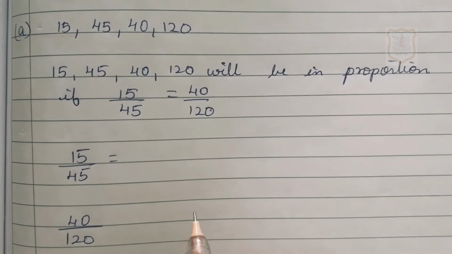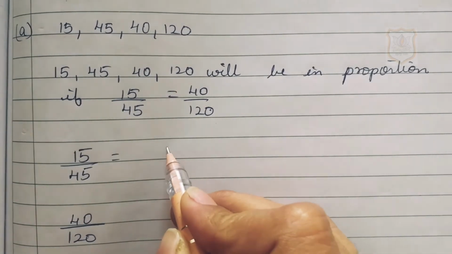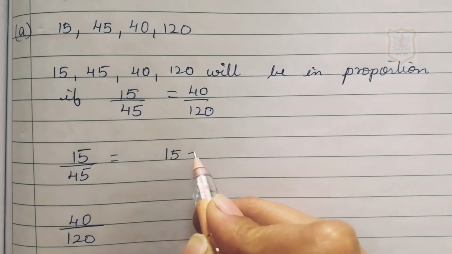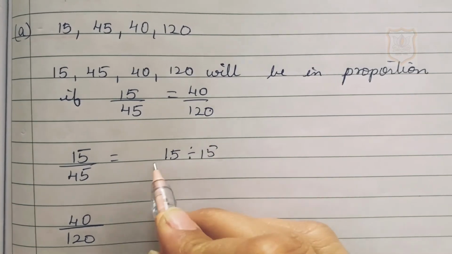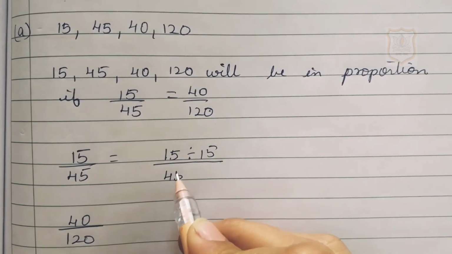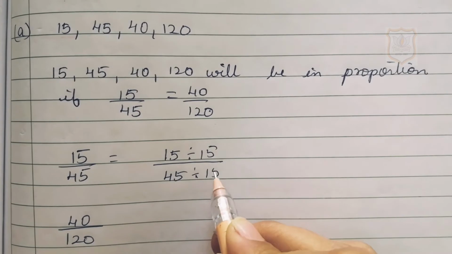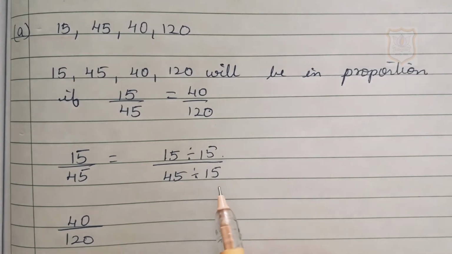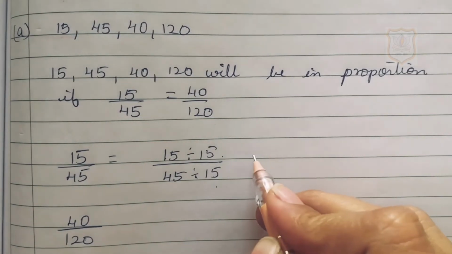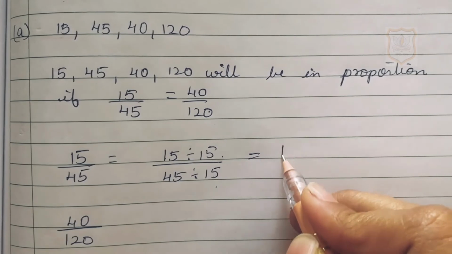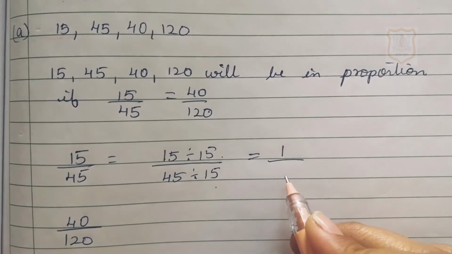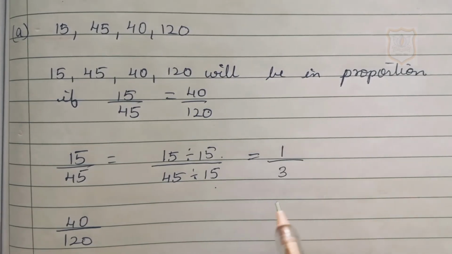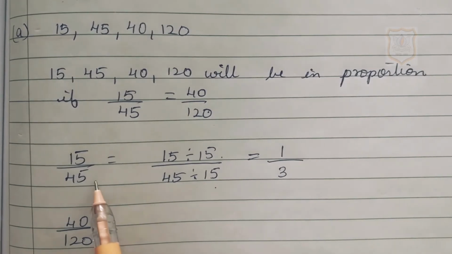So here, we divide numerator and denominator by 15: 15 divided by 15 upon 45 divided by 15. 15 divided by 15 is 1 and 45 divided by 15 is 3. So the simplest form of 15 upon 45 is 1 upon 3.